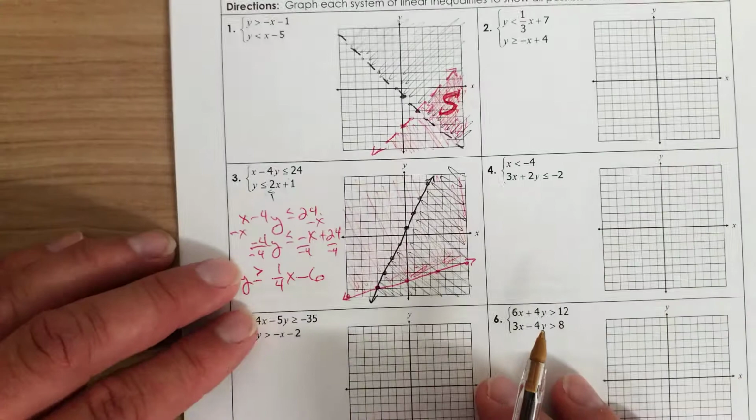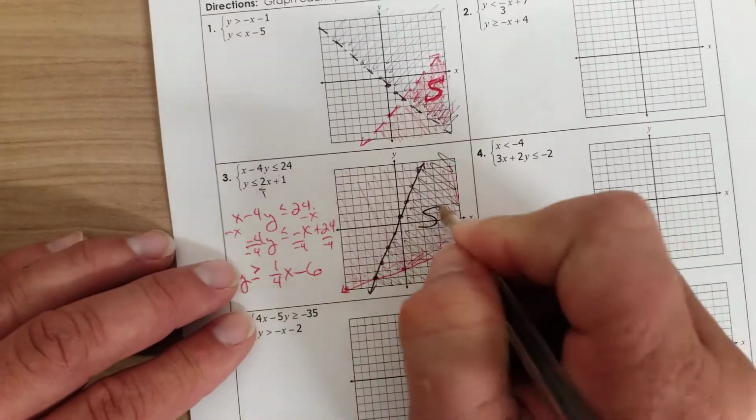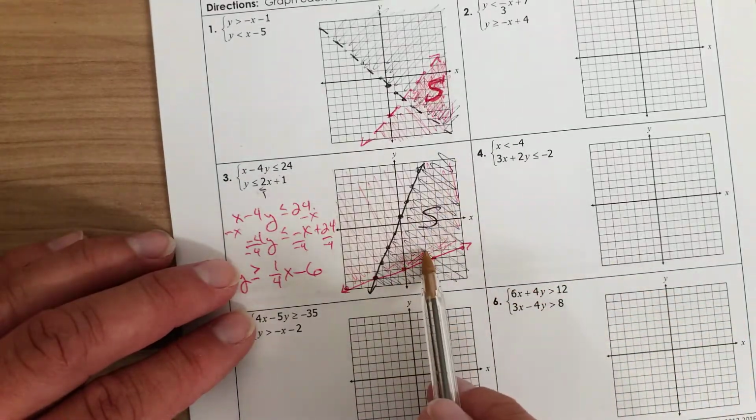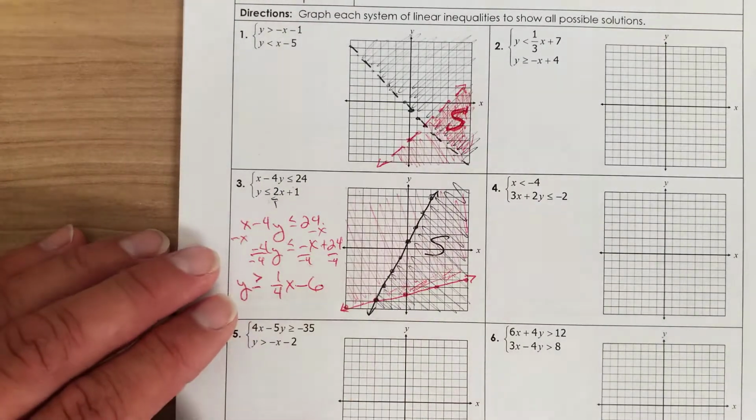So you see where they overlap is right here in this big area. So right here would be all my solutions. So ordered pairs in this shaded area satisfy both of them, or make both of the inequalities true.